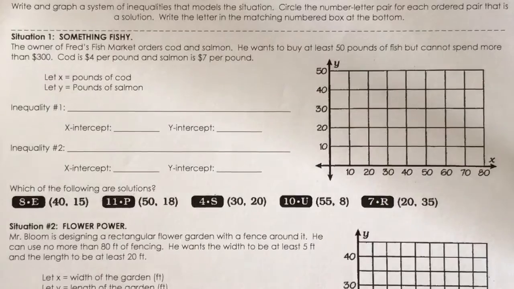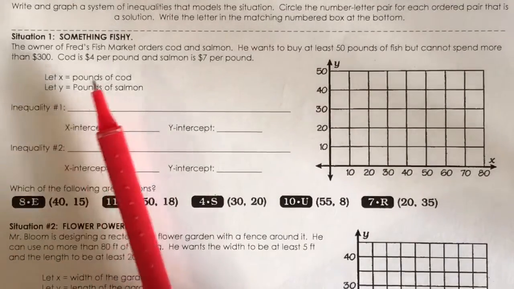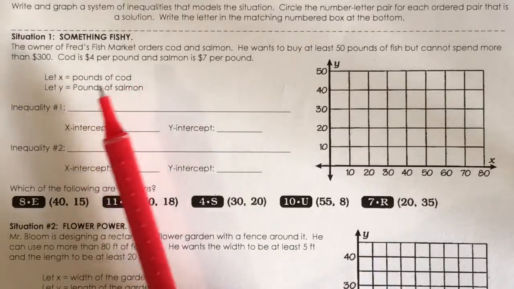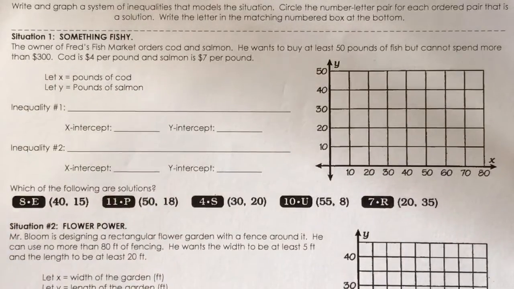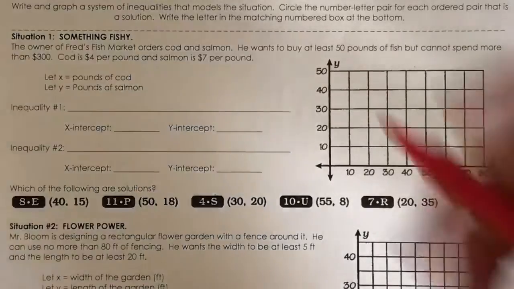The owner of Fred's Fish Market orders cod and salmon. He wants to buy at least 50 pounds of fish, but cannot spend more than $300. Cod is $4 per pound, and salmon is $7 per pound. So the first thing we want to do is set up our variables, which has already been done for us. X represents our pounds of cod, Y represents our pounds of salmon. To help set up our inequalities, we want to look for totals.